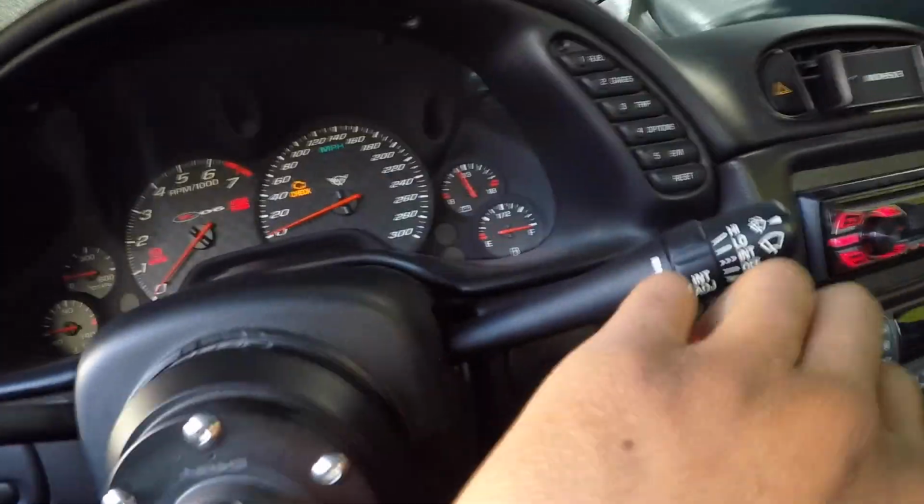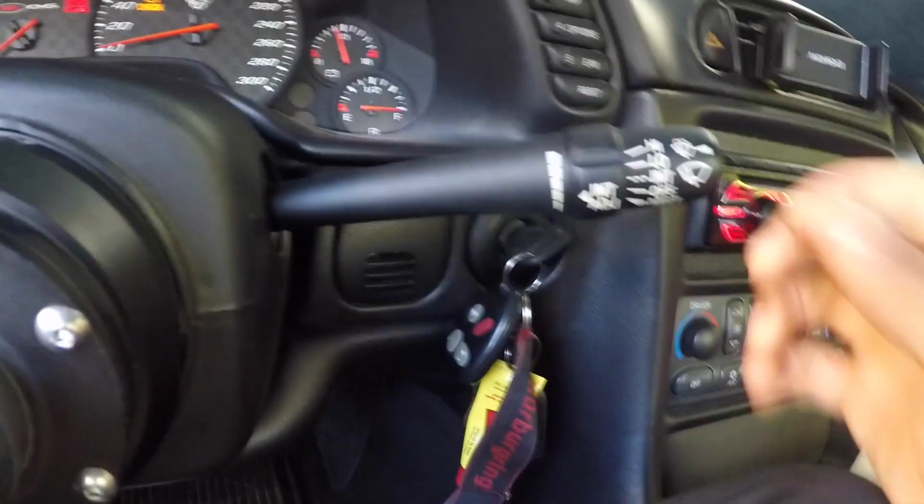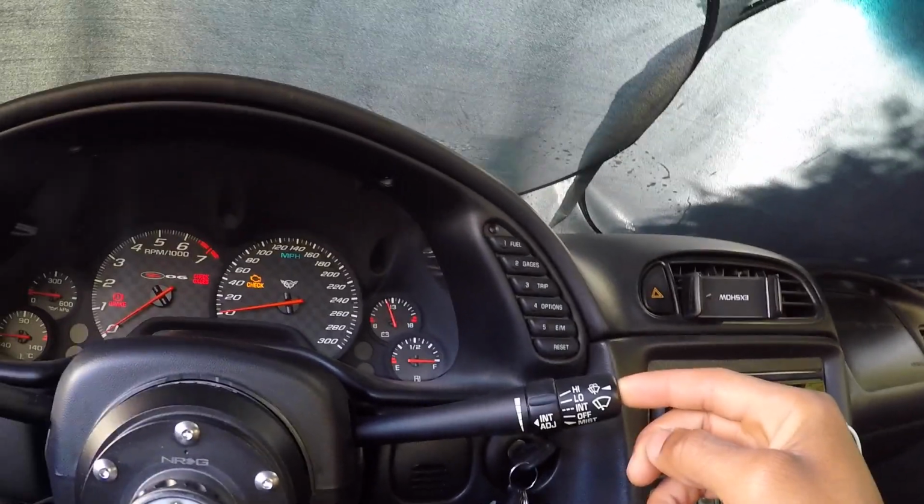Obviously right here, this is your wiper speed, and your window, and your windshield wiper cleaner right here by pressing that button, as you can hear.